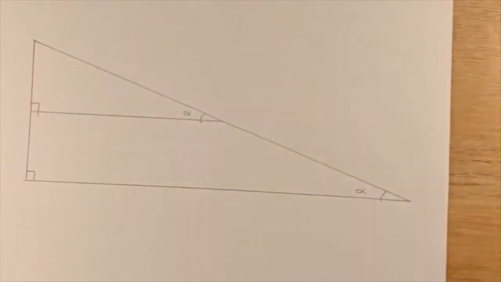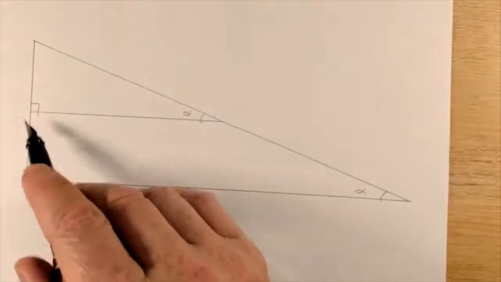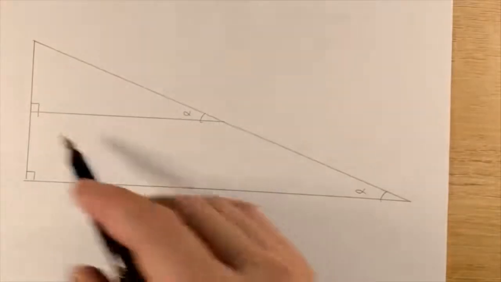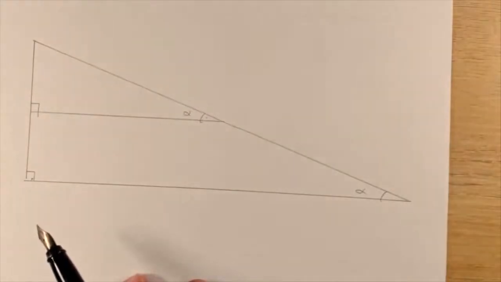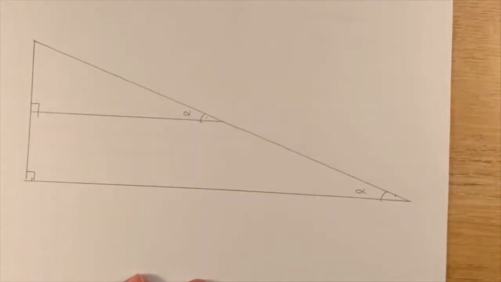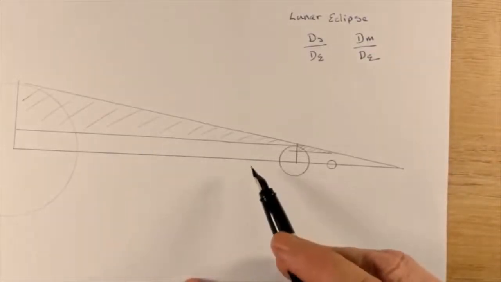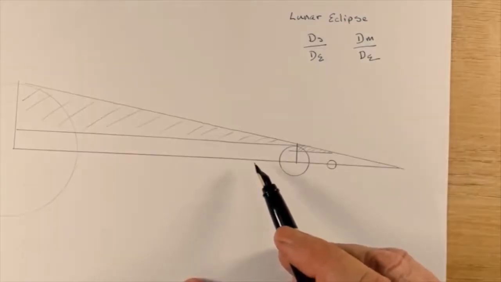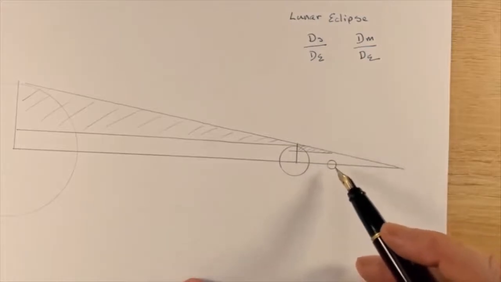Now, going on to the next one, we need to have a look at another concept. Again, this is similar triangles. So if we have a large triangle and we draw a line parallel to the base, these will both be right angles. This angle is shared by both triangles, so it's the same. And by definition, that means that these two angles must also be the same. And as a result, we're going to use that principle to determine the size of the sun versus the size of the Earth, and the size of the moon versus the size of the Earth.